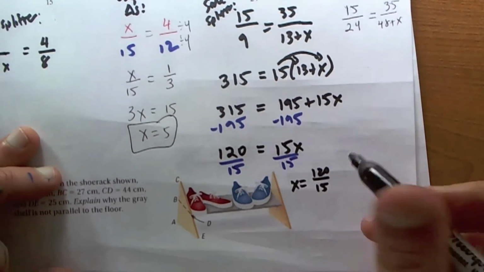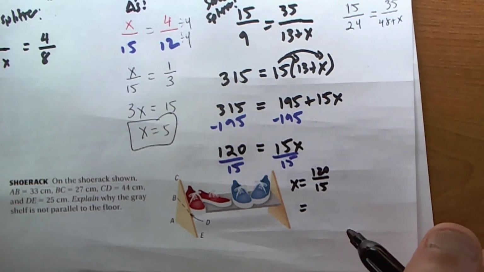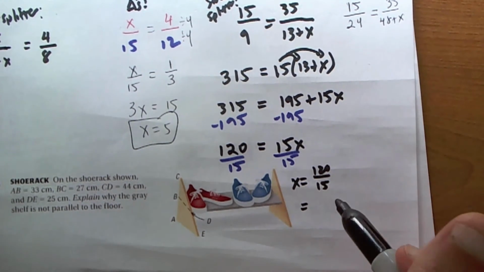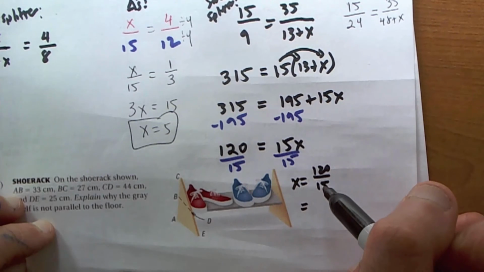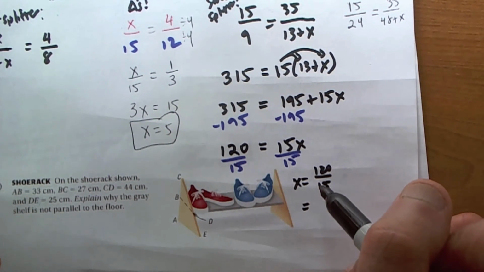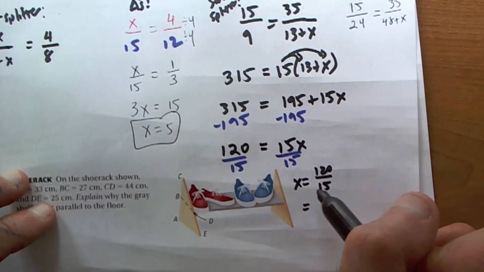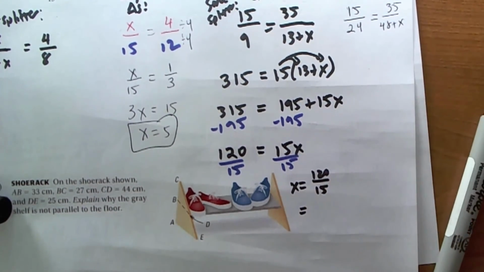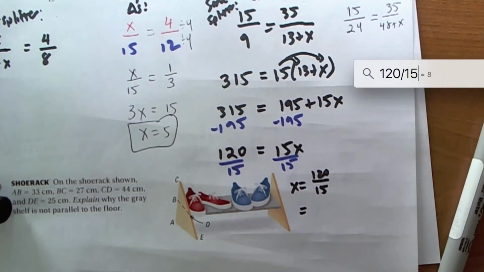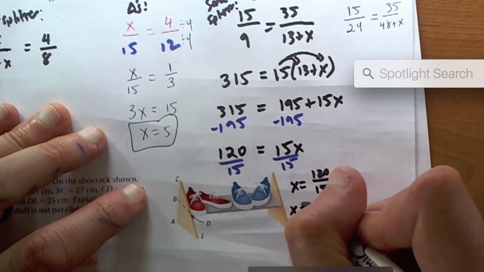If I do this as a mixed number, 15 goes into 120... I'm sorry, this is not a fraction. Let's guess and check here. 15 times 8. Does that work? 10 times 8 is 80, 5 times 8 is 40. So yes, it looks like 120 divided by 15 is 8. So that's not a fraction. x equals 8.